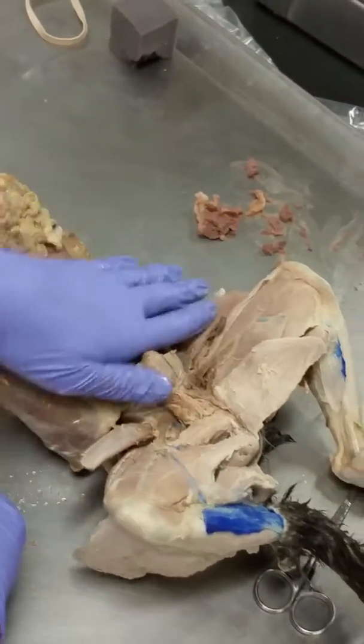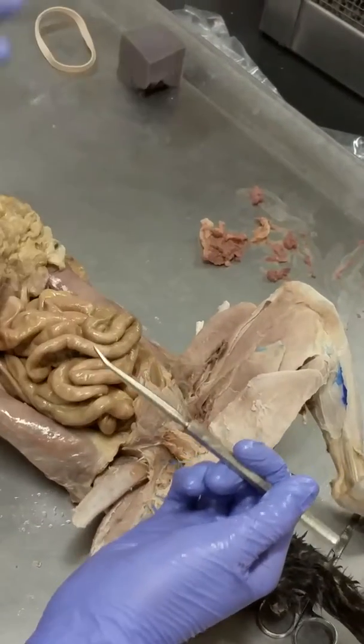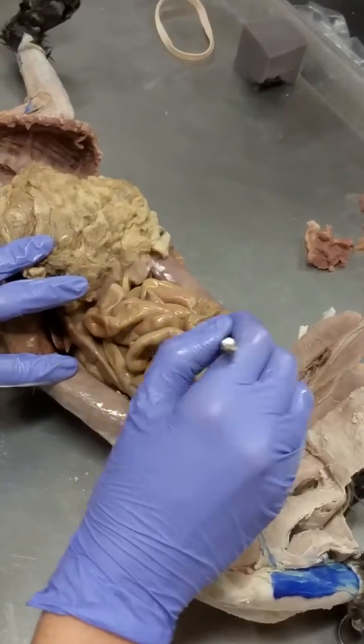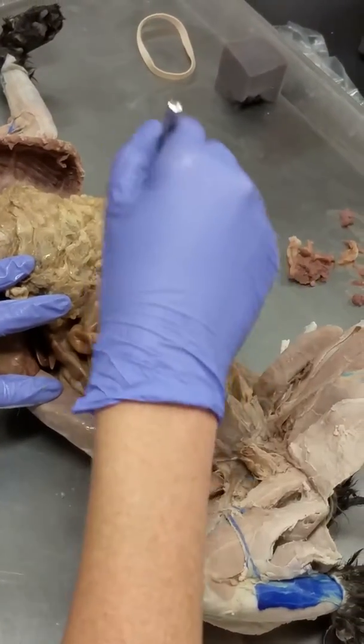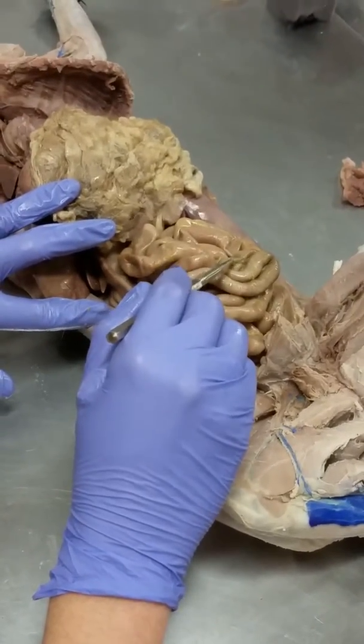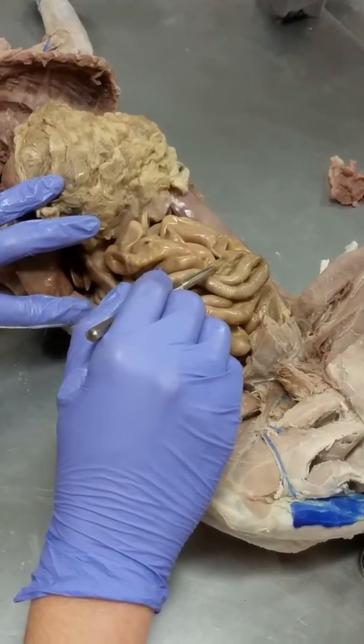If I pin jejunum, I'm just going to have the gut sitting there, and I'm going to pin somewhere randomly in the middle, where everything you see after is small and everything you see before it is small. So you'll just see small intestine if I'm pinning jejunum. Make sense? Sound okay?